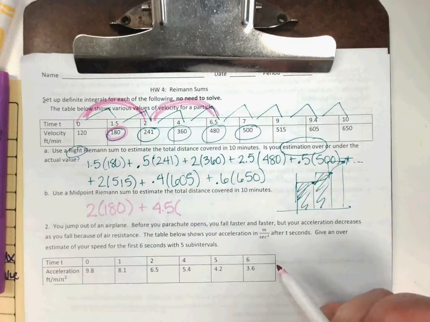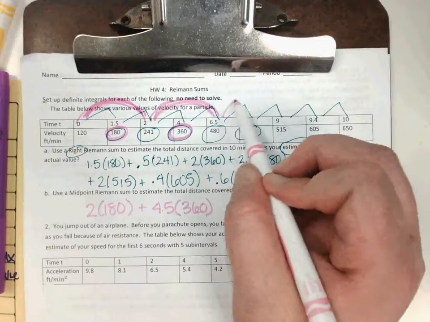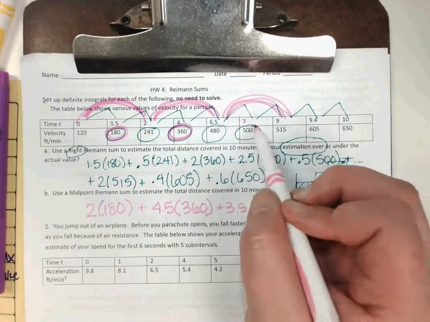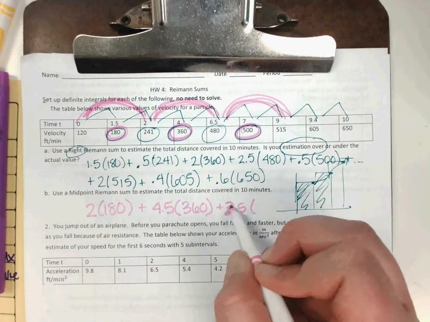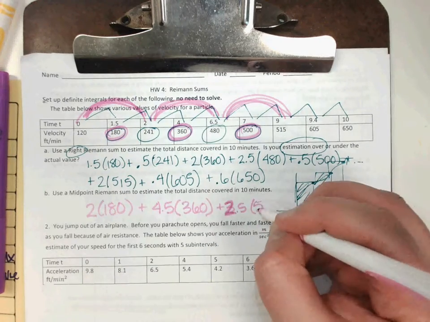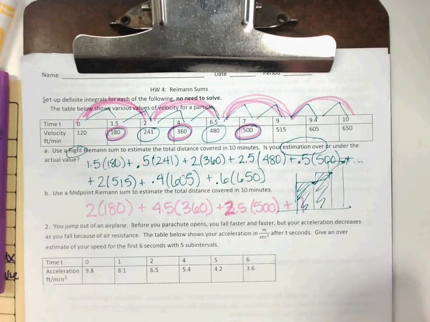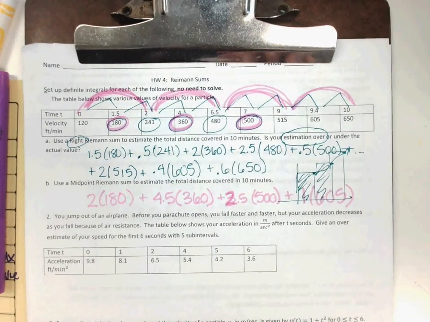4.5 times the center y value is 360. Okay, then next one, 6.5 to 9. How far is that? 3.5 times center y value of, it is 2.5, thank you. And then your center y value is 500. Then from 9 to 10, how wide is it? 1, and your center y value is? 605. Huh? 2.5 and 515. Oh, okay. Good?